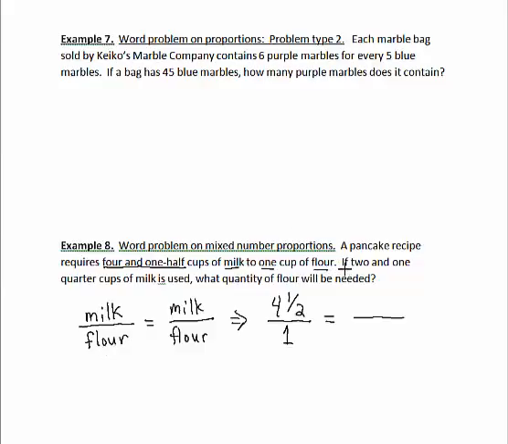Now, it says if 2 1/4 cups of milk is used, then what quantity of flour will be needed? Well, on our right hand side ratio, we don't know the flour. That's the question. So the flour on the right side becomes our variable, and the milk gets replaced by 2 1/4. So here's our proportion: 4 1/2 over 1, 2 1/4 over x.